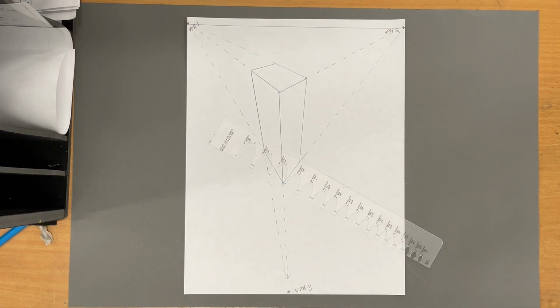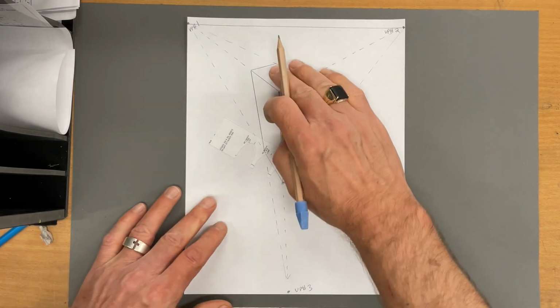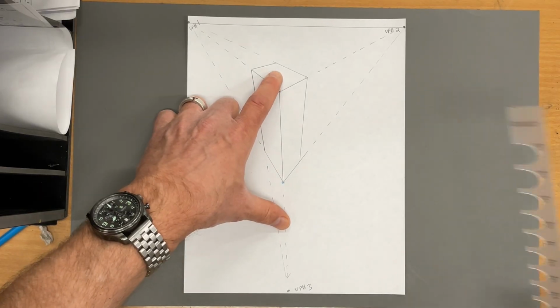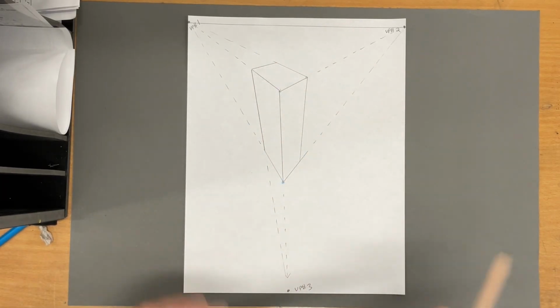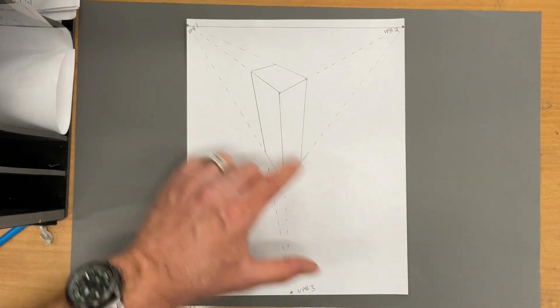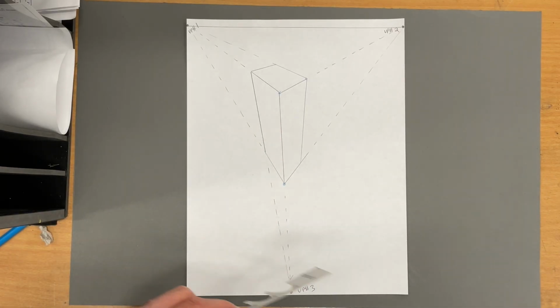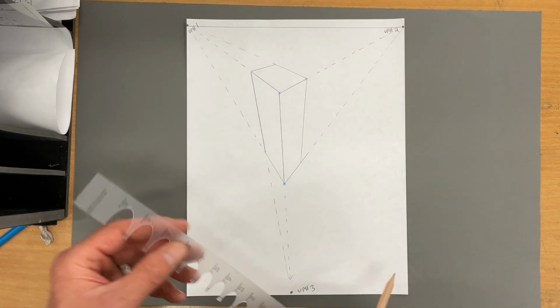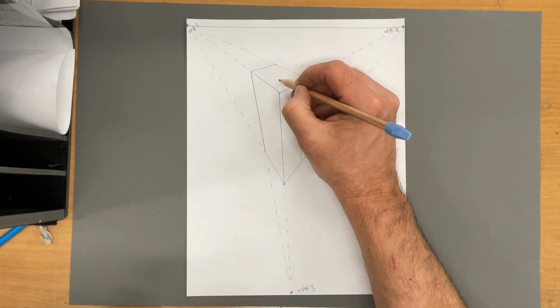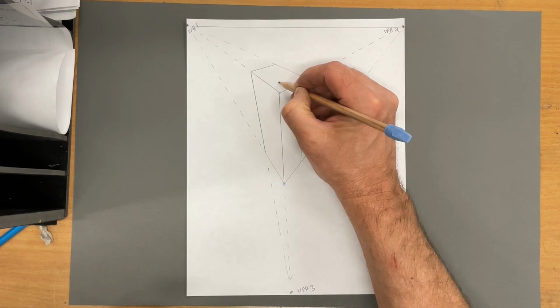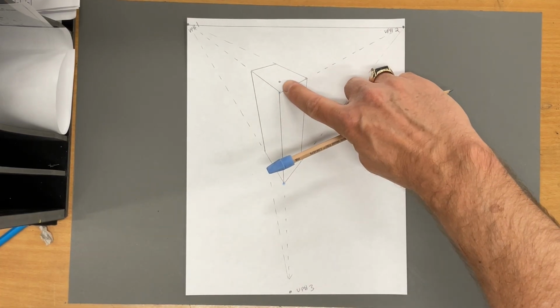Now what we need to do is actually make something on top of it. So how can we make a box resting on top of this? Because this is going to be one of our buildings, and we're going to make it a little bit more interesting. So here's what we're going to do. We're going to put a dot, let's see, right about here where I'm pointing, okay?